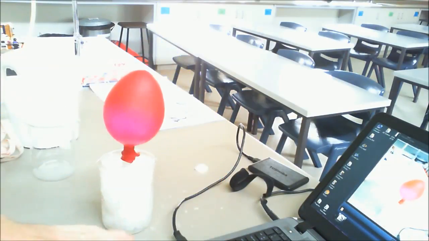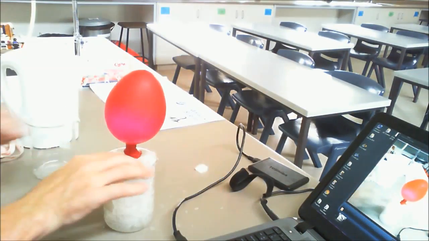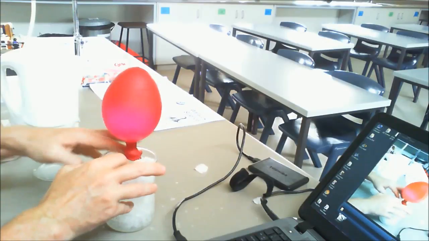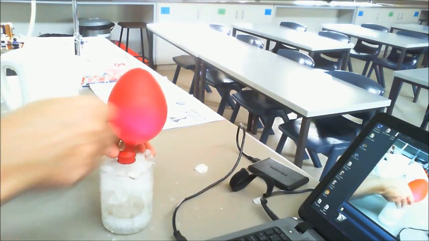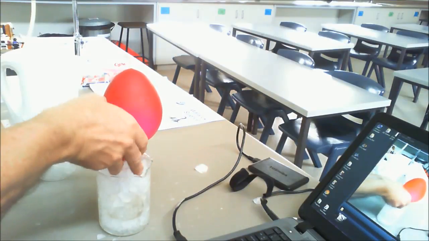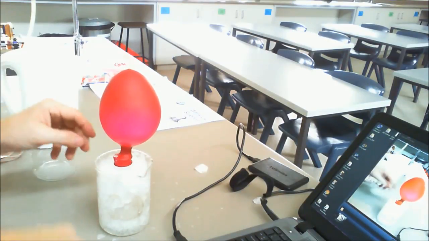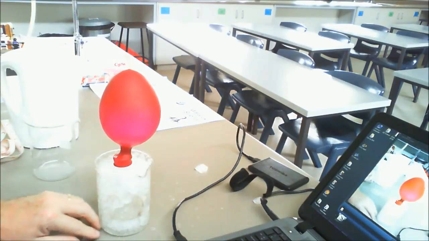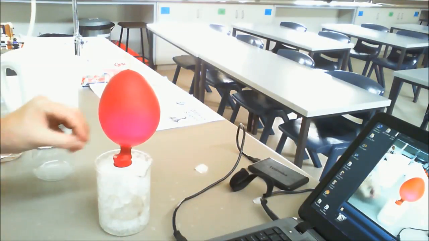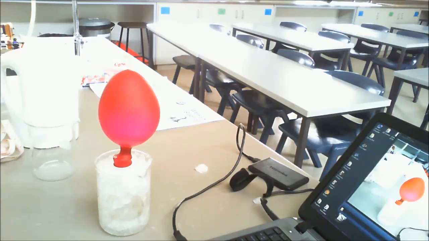Once again, another one of those messy sort of practicals that we get into here. Okay, so we will just place it in there, and then we'll wait a couple of minutes, and then after that I'll measure the circumference of the balloon again, remembering it was 30 to start with.